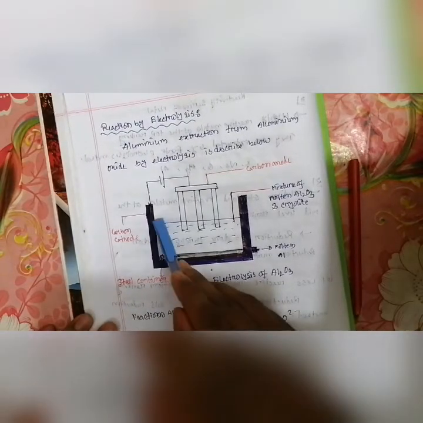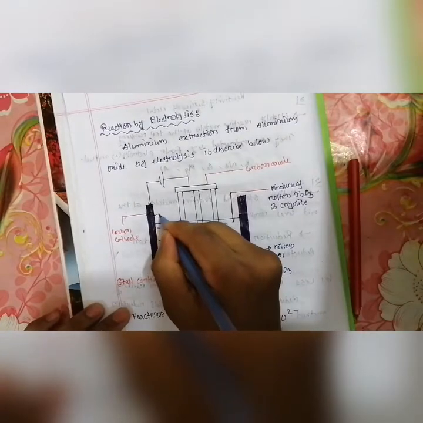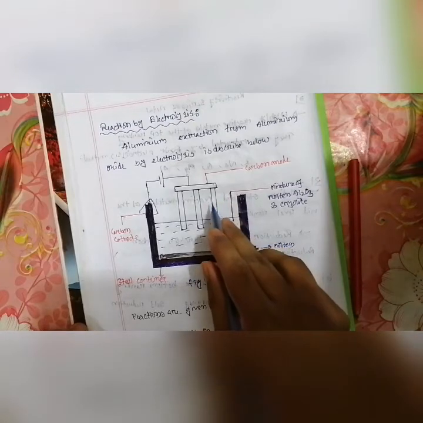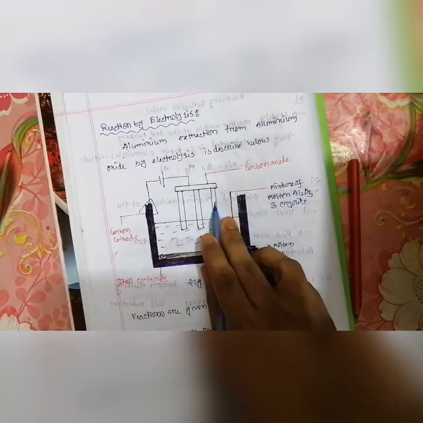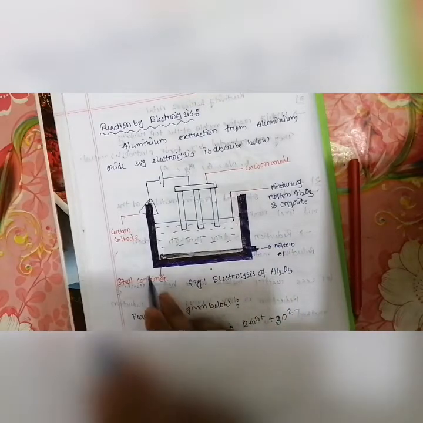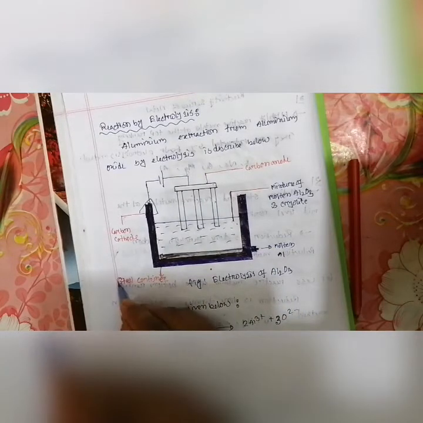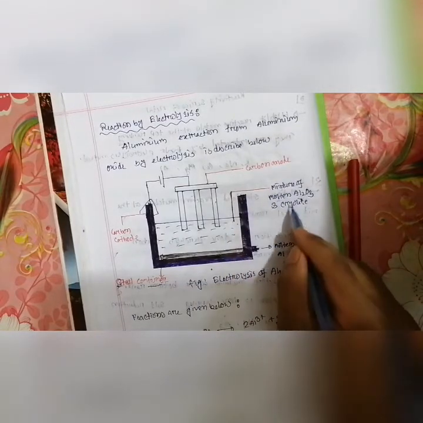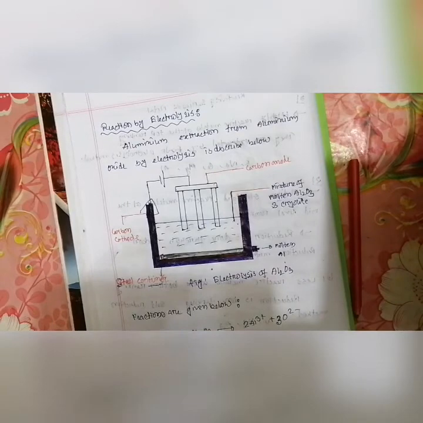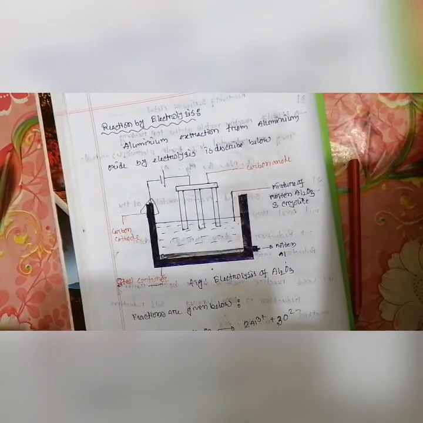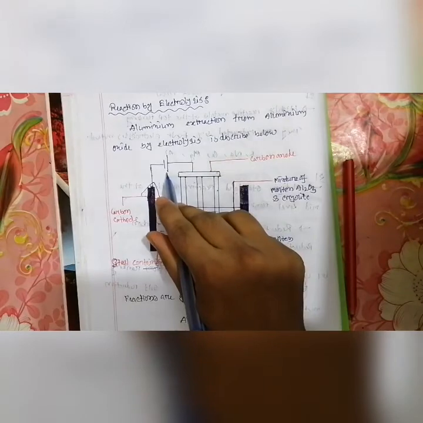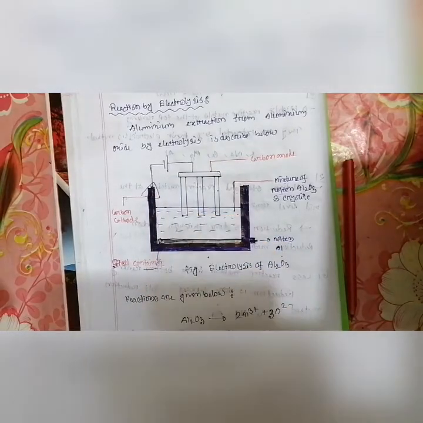Here is the carbon cathode, and it's also a carbon electrode which is used as the anode. It's a steel container, with a mixture of molten aluminum oxide and cryolite. I will discuss the process by voice. Okay, it's the cell where electricity is given.